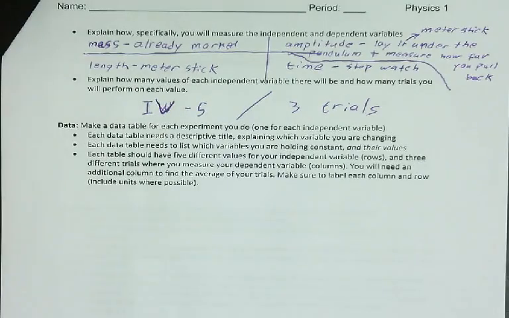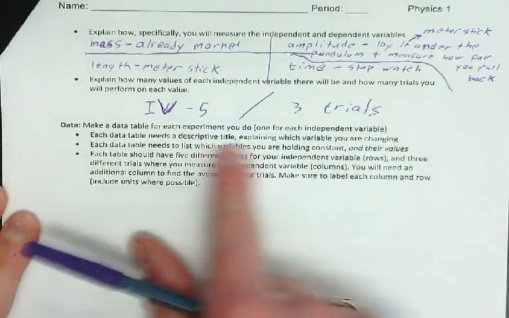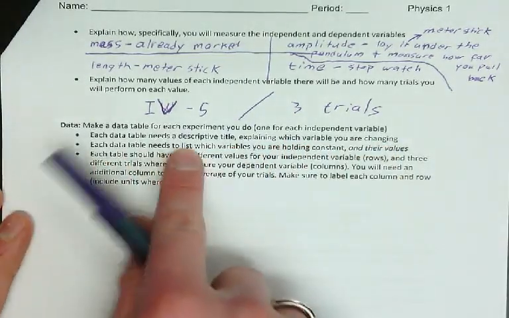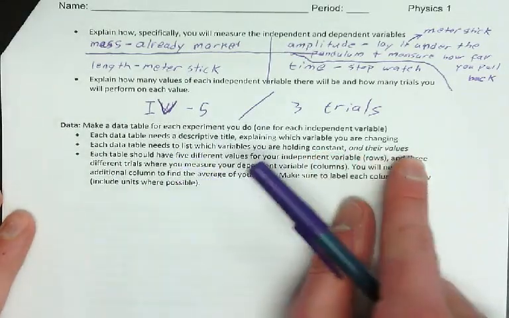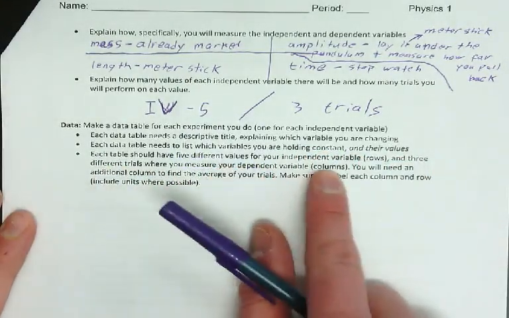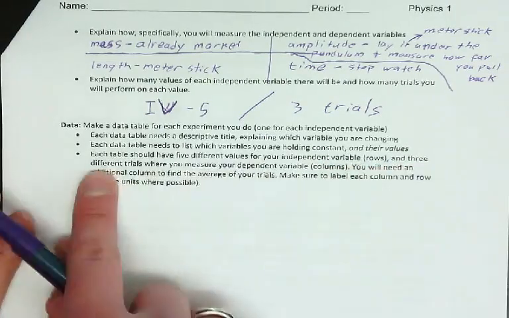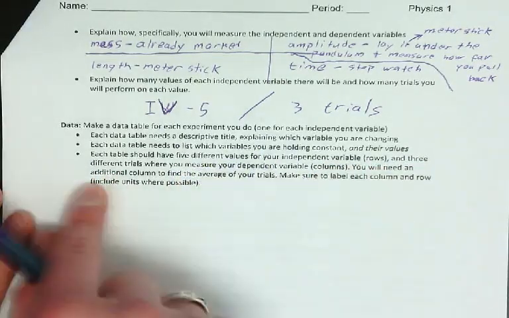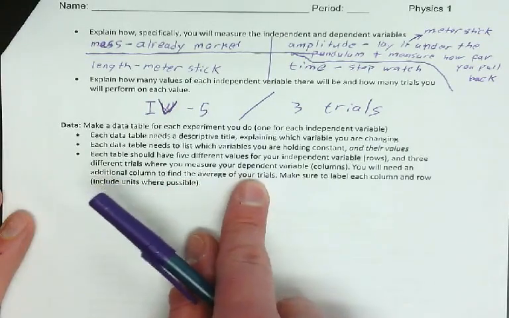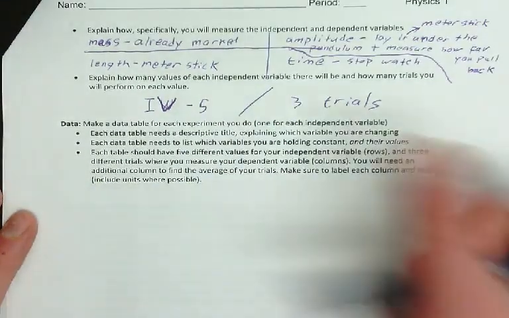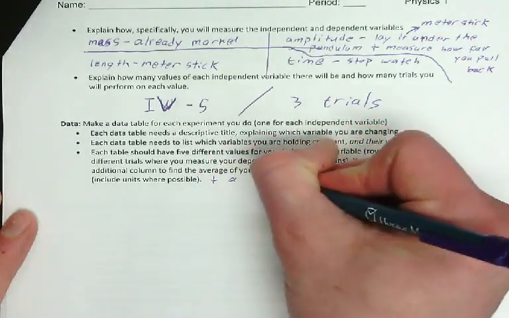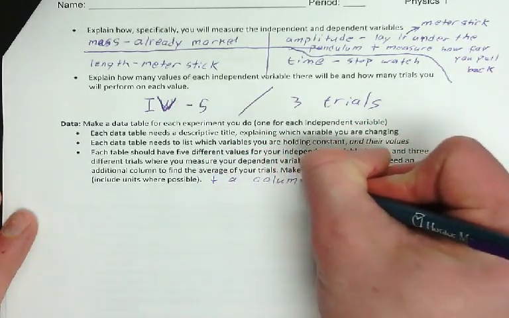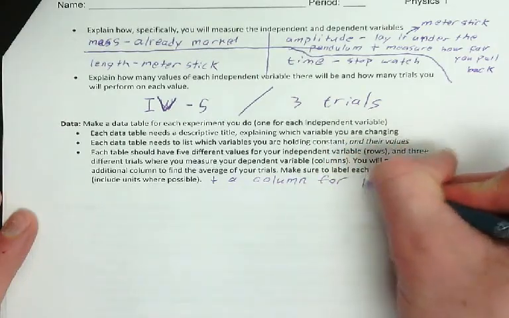So the last thing we need to do on the setup is to figure out how we're going to record our data. So we're going to make a data chart. Each data table needs to have a title explaining what you're changing. Each data table needs to list what variables are constant and their values. Each table needs to have 5 different values for the independent variables, 5 rows, 3 different trials, columns. You'll need an additional column for the average trials. And you're also going to need for period.